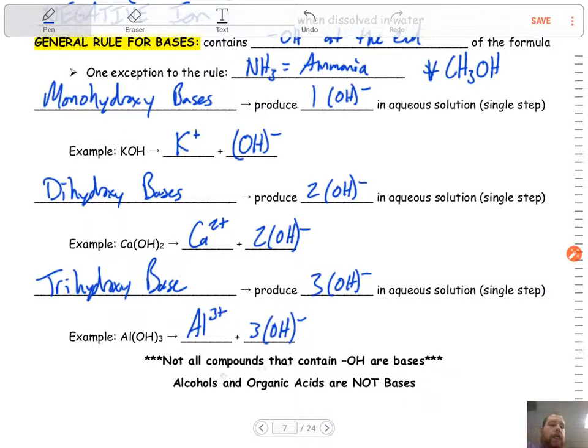So again, not all compounds that contain OH are bases, alcohols and organic acids. We will do more with these toward the end of the year when we do our organic unit. So for now, you can assume if you see OH at the end, it's going to be a base, okay, for now. We'll talk again, like I said, more. When in doubt, it's probably going to be a base, especially if it's talking about anything with pH or hydrogen or hydroxide ion concentration or indicators. If it's something that has nothing to do with the acid-base stuff we're going to talk about in this unit, it's probably then the organic stuff. But for now, we're going to just assume that OH is a base.